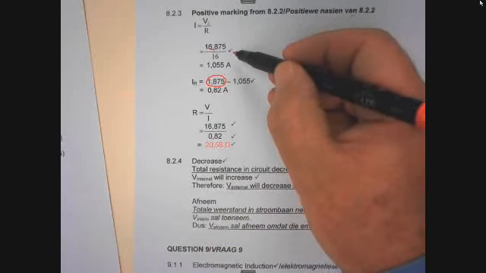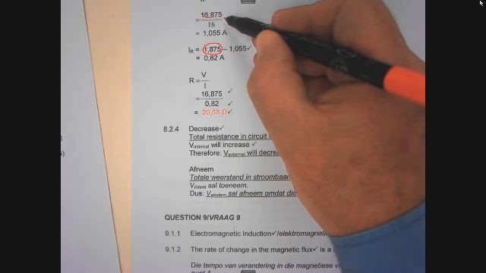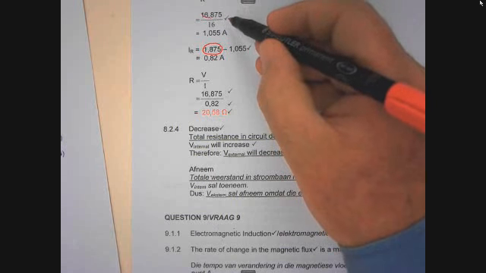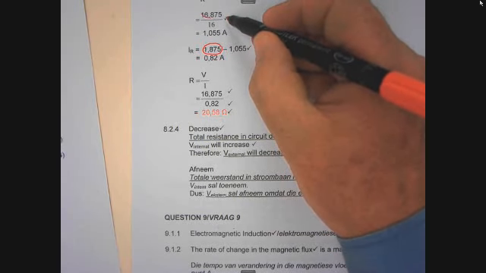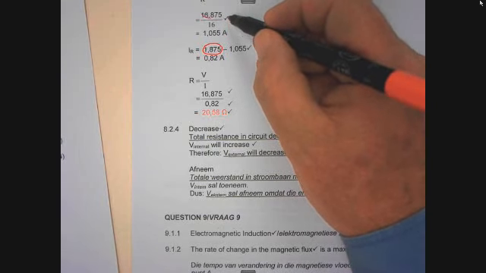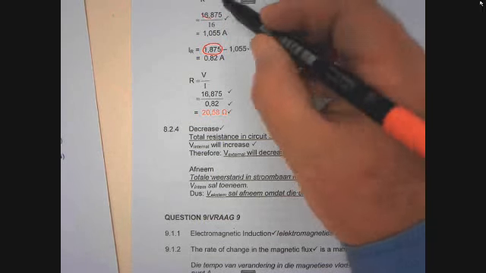Right. To look at the mark allocation, you will see in this instance there's no mark actually on a formula for R equals V divided by I, but we have already awarded marks for that in the previous question.